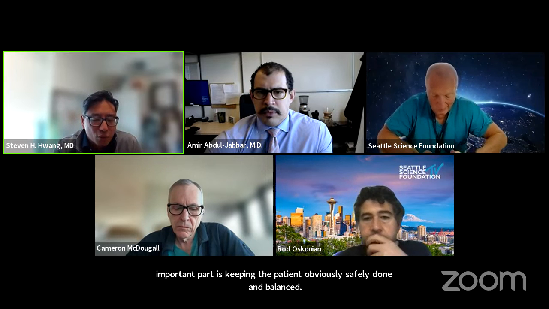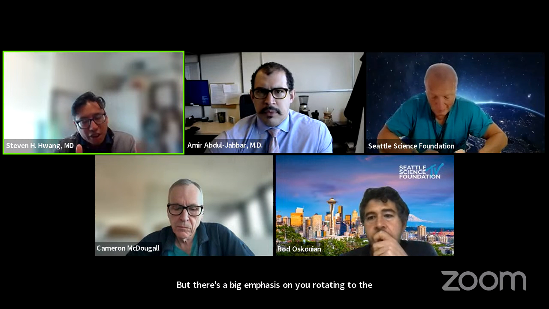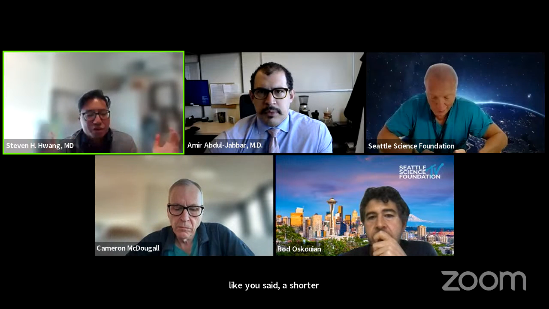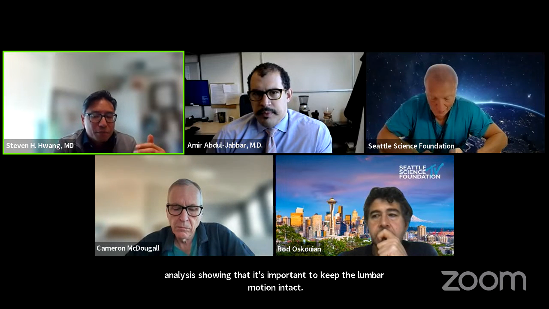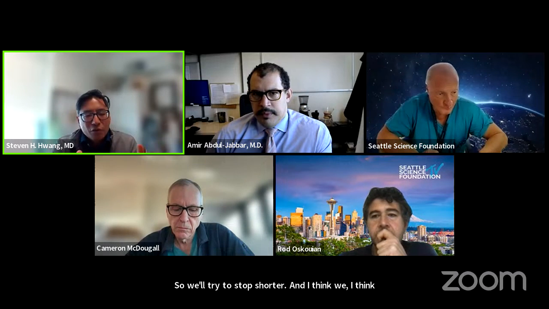And I think it's particularly important when you have, like you said, a shorter construct. We used to use T4 and L4 all the time. They're just a no-brainer. But that was before we had pedicle screws and stronger tools to derotate and fix the sagittal plane. Now, we have a lot of motion analysis showing that it's important to keep the lumbar motion intact. So we'll try to stop shorter. And I think we managed to push the envelope forward with that, with more powerful tools.